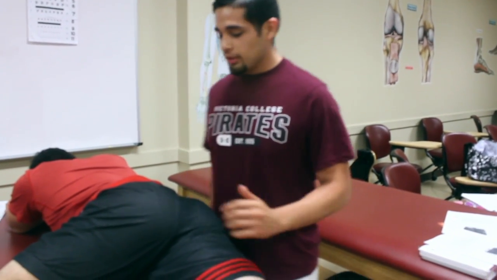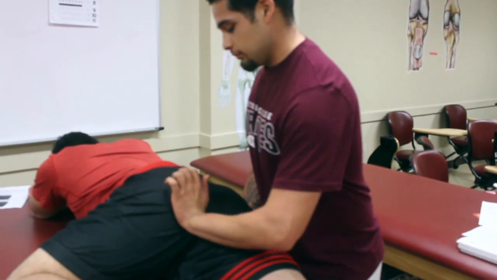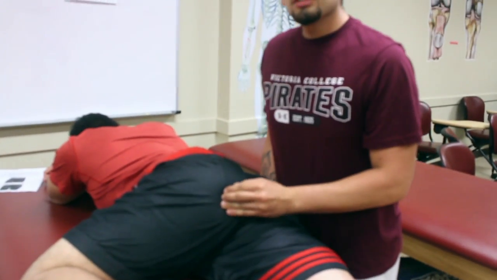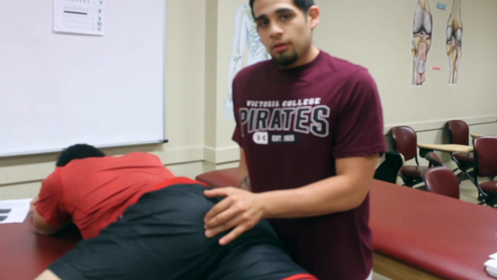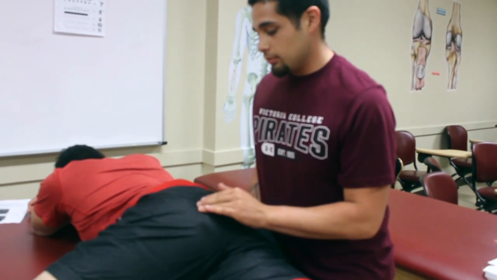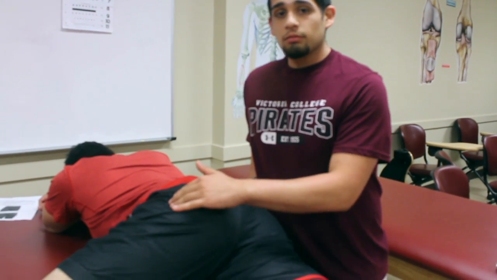Now we'll be palpating for our piriformis muscle. We'll start off by locating the ischial tuberosity. And just superior to the ischial tuberosity, we'll find our piriformis muscle, which is near the sciatic nerve.